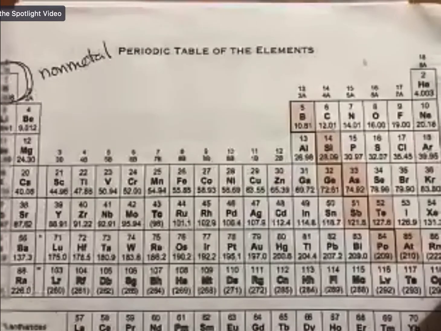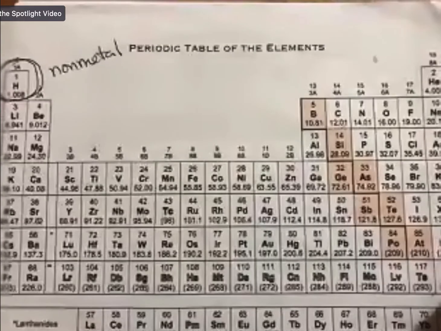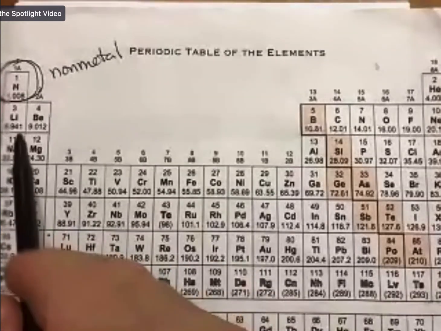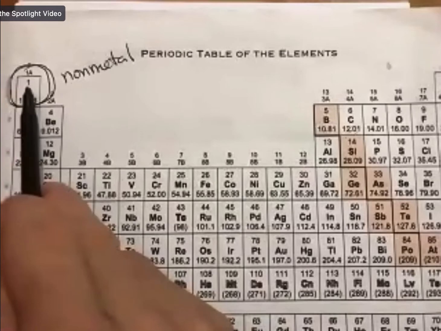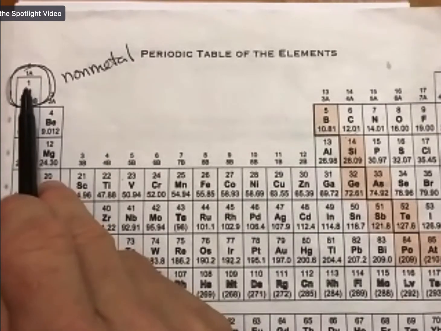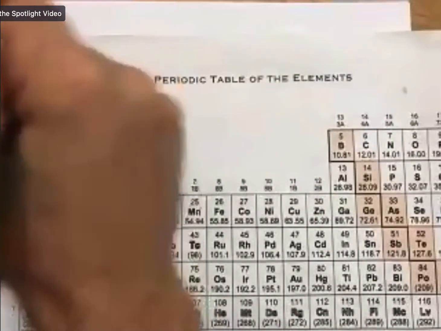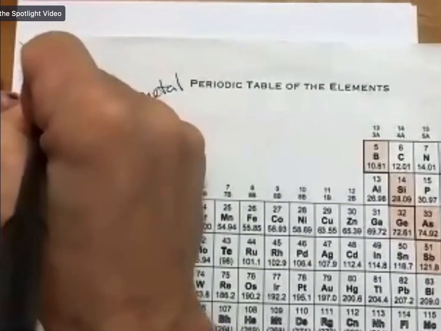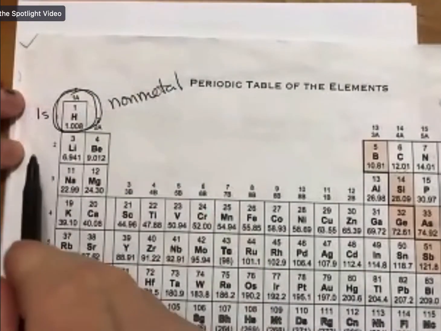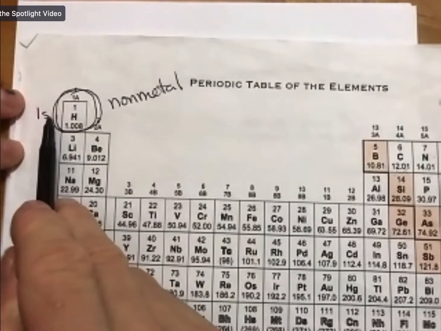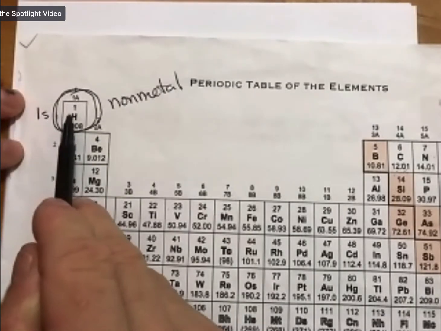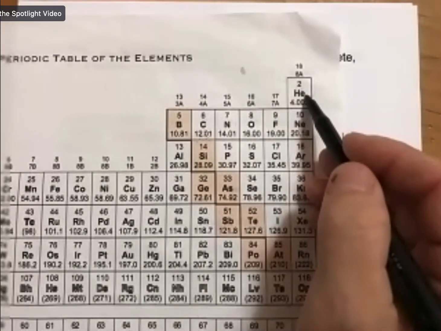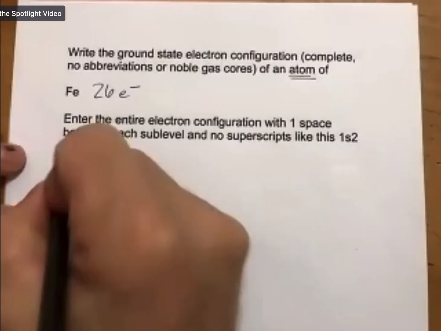Now, the way that I do electron configurations is called according to the shape of the periodic table, and it goes like this. Start up here in the upper left. This is the 1s area. I can even write that. 1s. And then the 1s sublevel holds 2 electrons. That takes me all the way over to helium, since it's the second element. So I write 1s2.